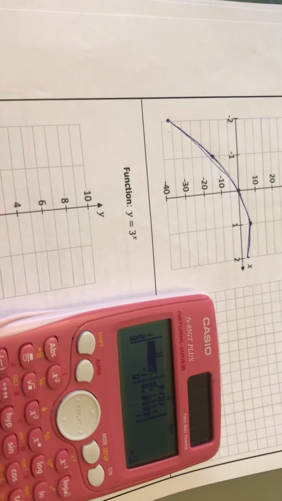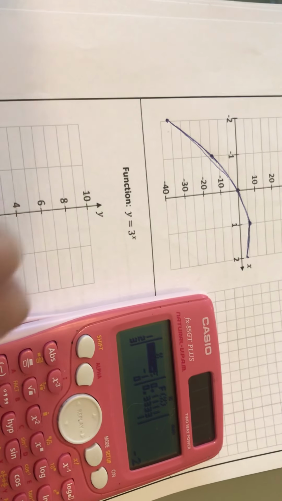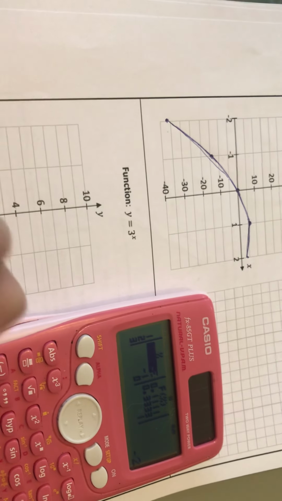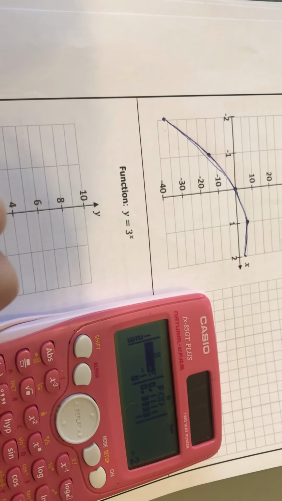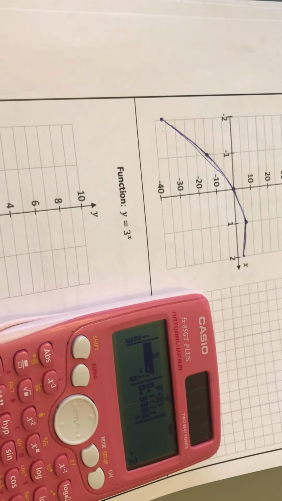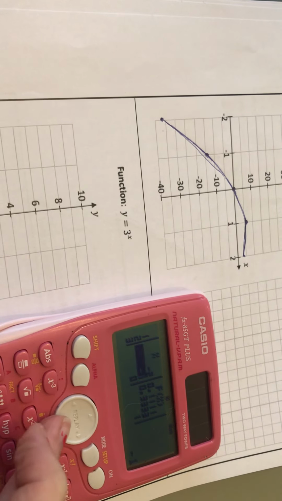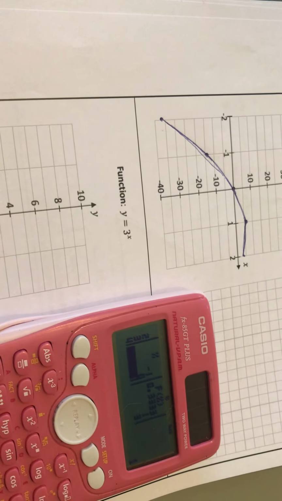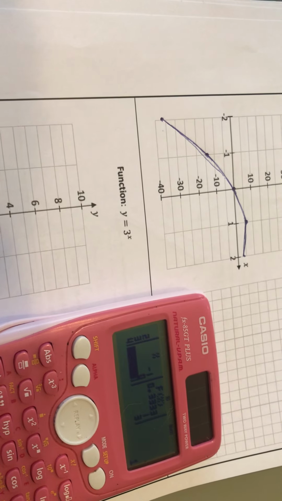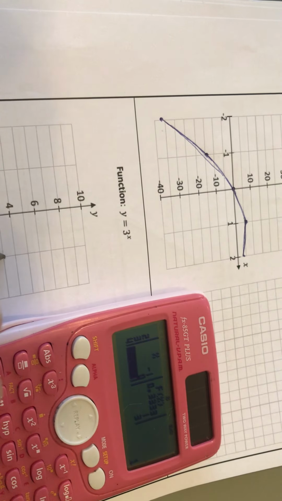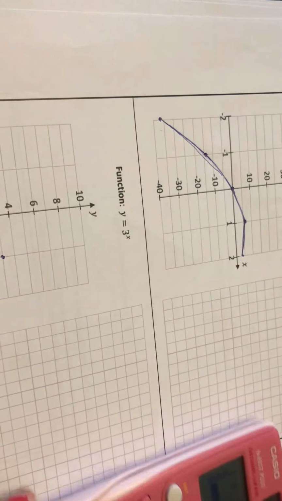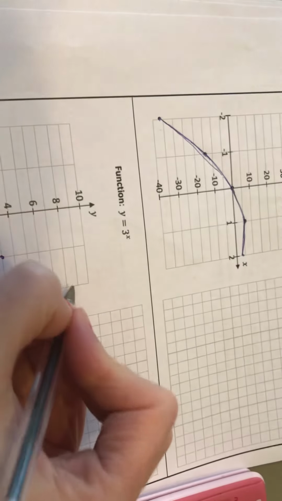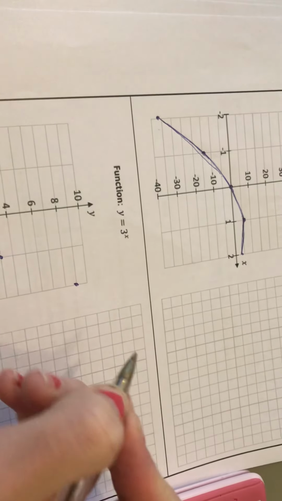So -2, 0.1, so that's about there. -1, 0.3 is a little bit higher up, but only just barely. 0, 1. 1, 3. And 2, 9. Okay, that shot up pretty quickly.